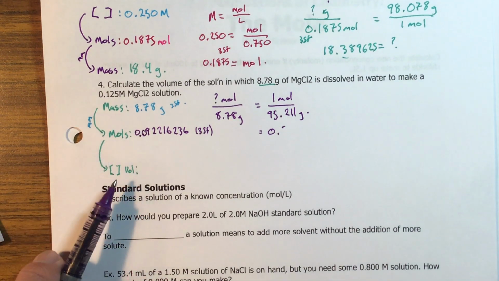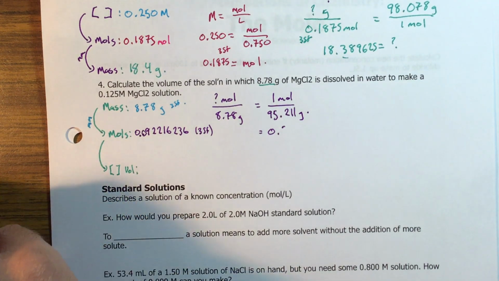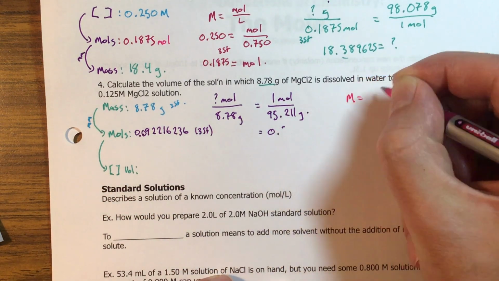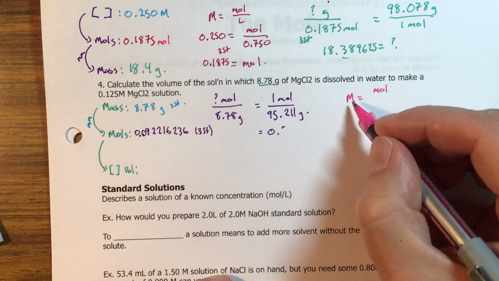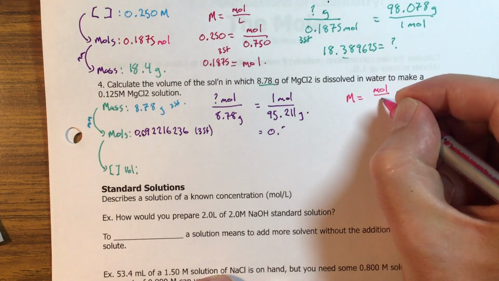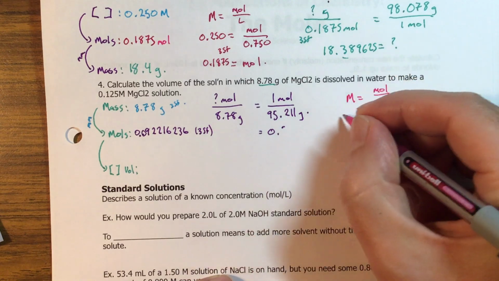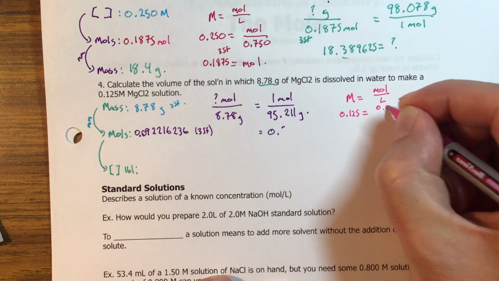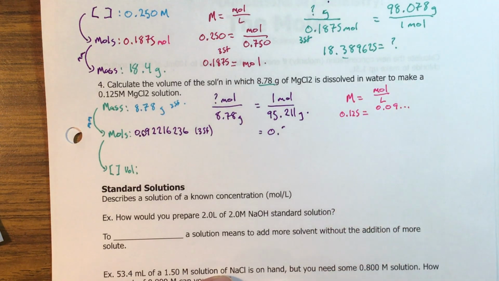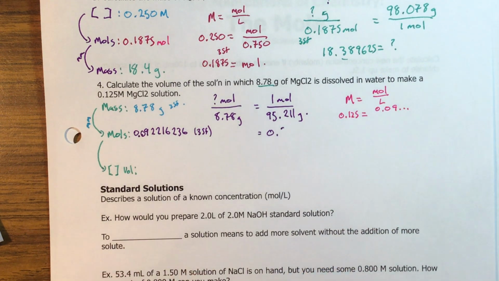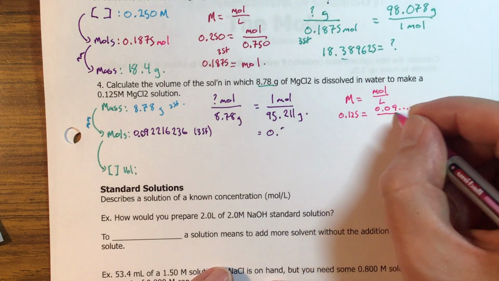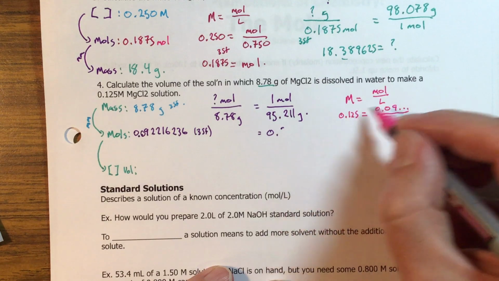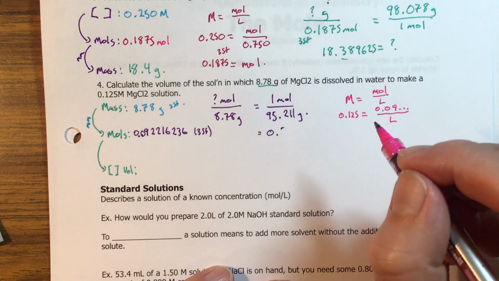Now we've got to go from moles to our volume of our concentration. So we use our formula for this guy. Concentration is equal to moles, which we know, per liter. So we know our concentration is 0.125. That's 3 significant figures, is equal to 0.09..., that number's in my calculator, I'm leaving that in my calculator for now, divided by my liters. This guy has 3 significant figures too, so our final answer will have 3 significant figures because that's the lowest amount.